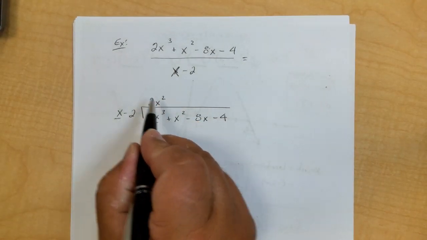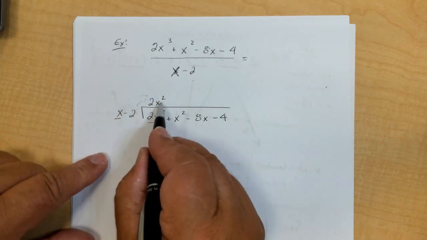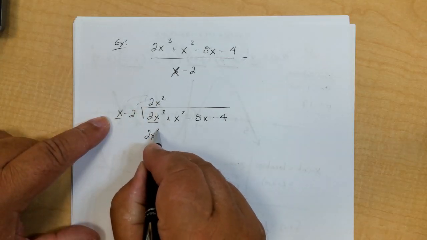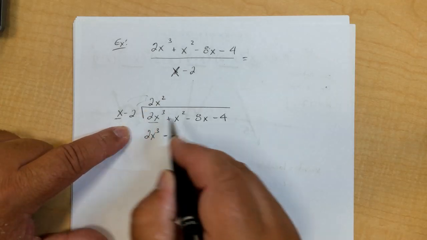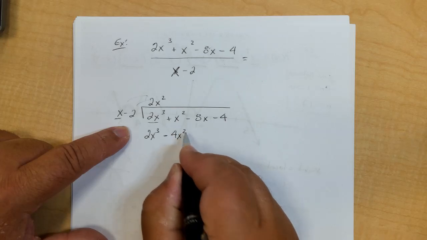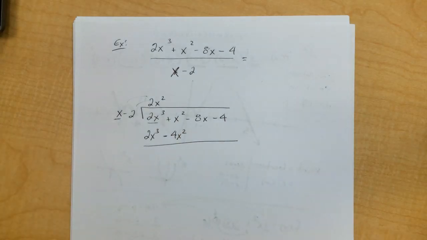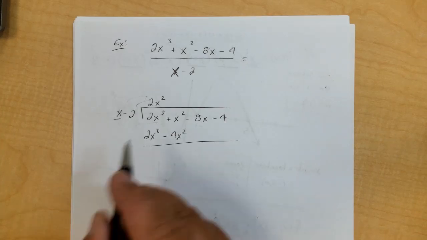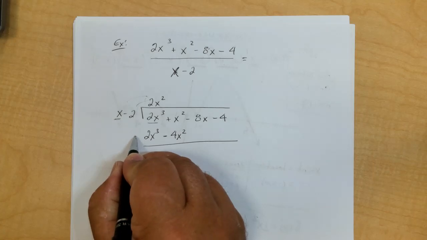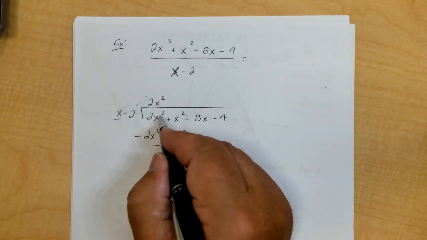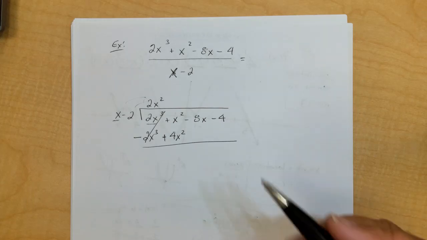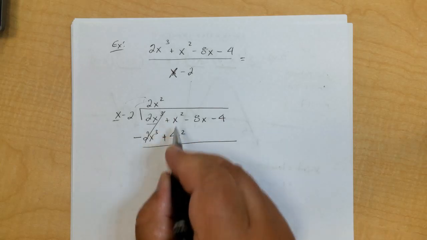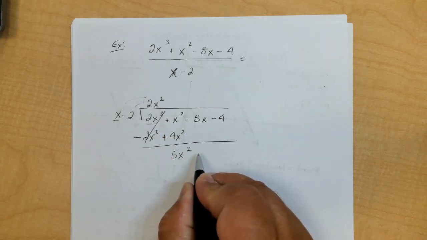2x squared. Now we take this in and multiply both of those. 2x squared times x is 2x cubed. Positive times negative is negative. 2x squared times 2 is 4x squared. You're going to change the signs because now you're subtracting them. So change the signs and add. First term has to cancel. If it doesn't cancel, you did something wrong. So we have 4x squared plus 1x squared is 5x squared.